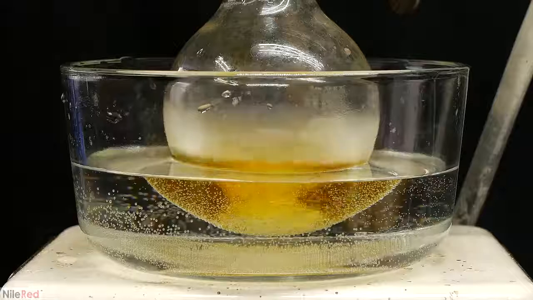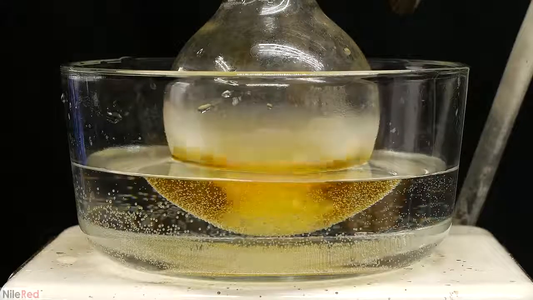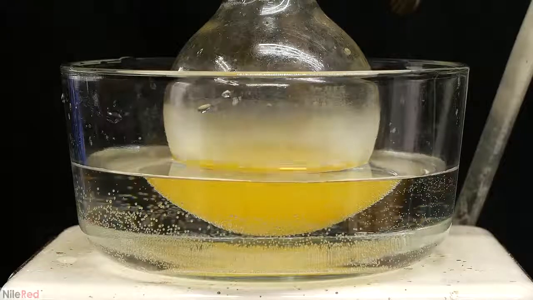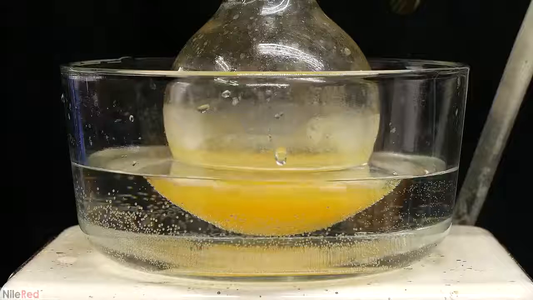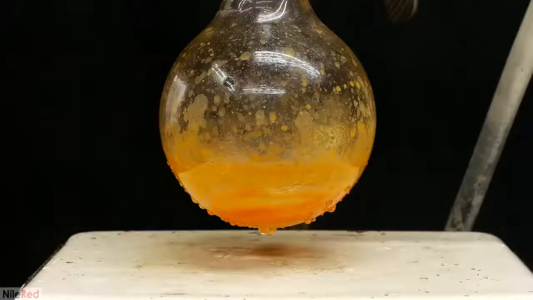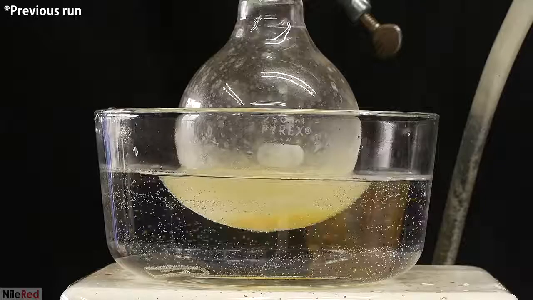I continue with the distillation, and unfortunately, at some point it becomes opaque again. This isn't a huge deal, but it does mean that I have to do another filtration. Anyway, I keep going until it completely stops bubbling, and I'm left with this dark orange residue. In a previous run that I did, it didn't turn orange, and I just had a yellow liquid. I'm not exactly sure why there was such a difference here.